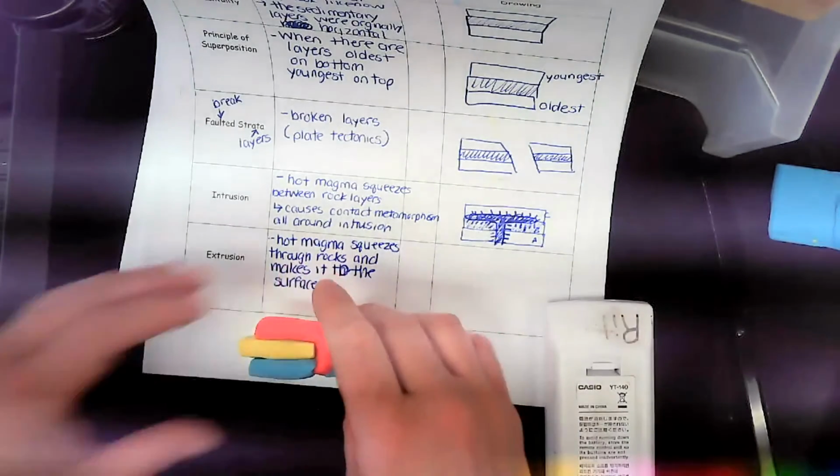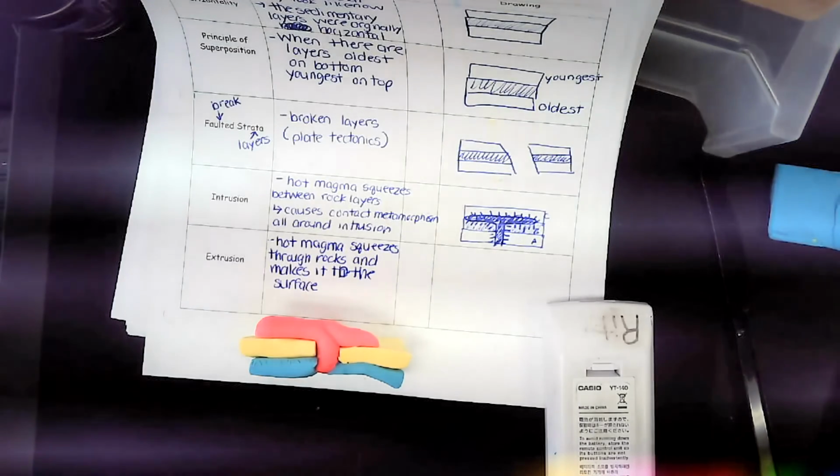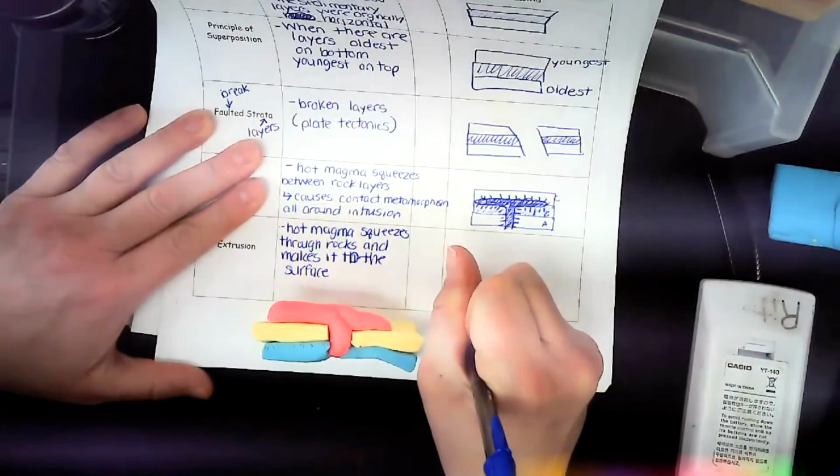So I could take my same, almost my same thing here. And I just removed the top layer. And now that's an extrusion. But we got to talk about the lava burning again. So I'm going to draw the very beginnings of this one. If you want to wait till I'm done, you can.